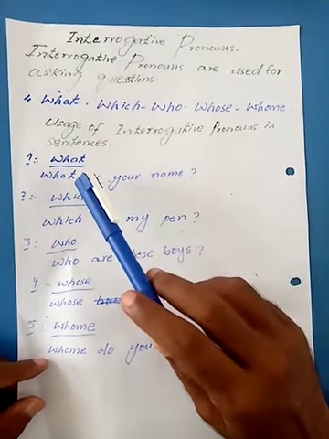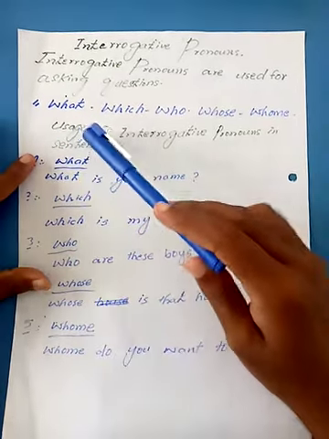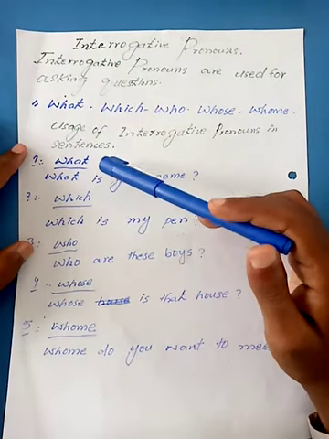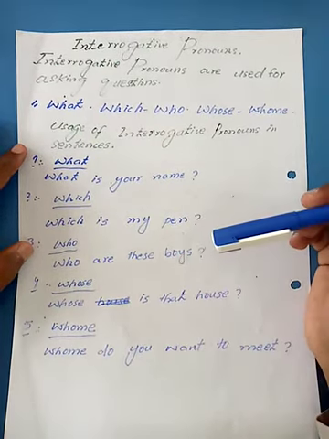Okay, so number 1 example is what. What in Urdu means kya. What is your name? Very easy definition and also very easy examples are delivered to you so that you may understand it very clearly. So what is your name? So the word what asks a question.